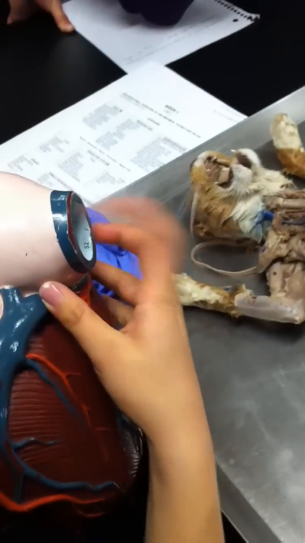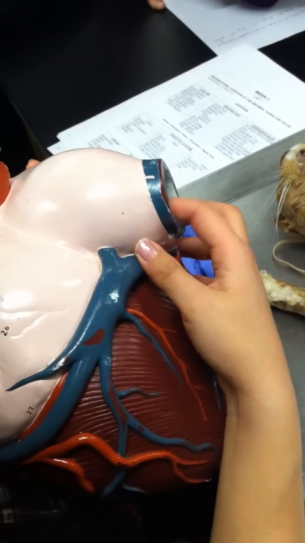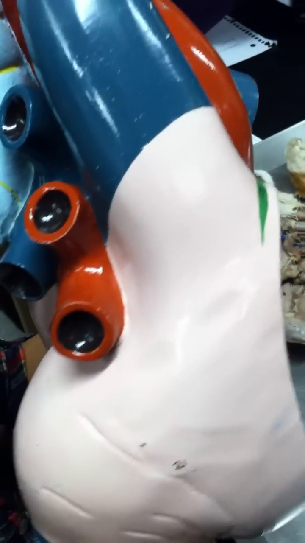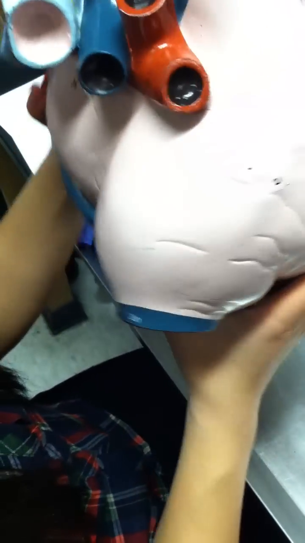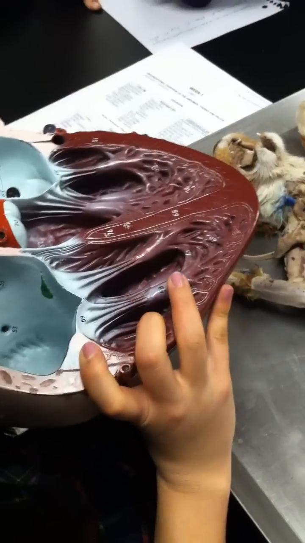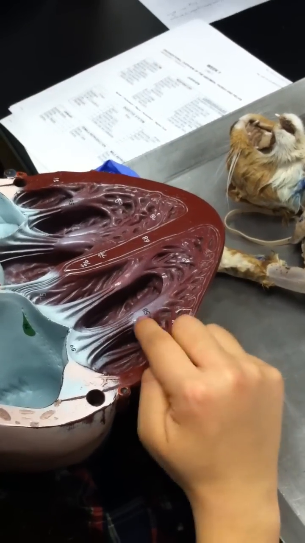By the way, what is this hole right here? It is the inferior vena cava. See how that enters the right atrium? That's the other hole, the inferior vena cava on this side. Excellent. Do you guys remember what this is?